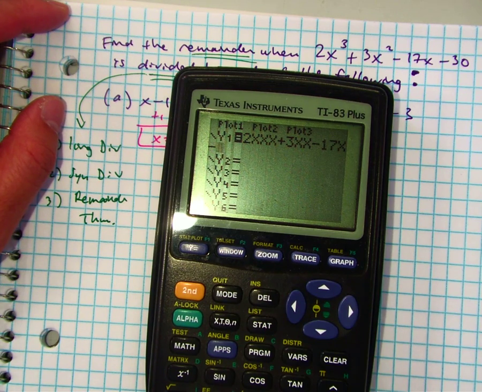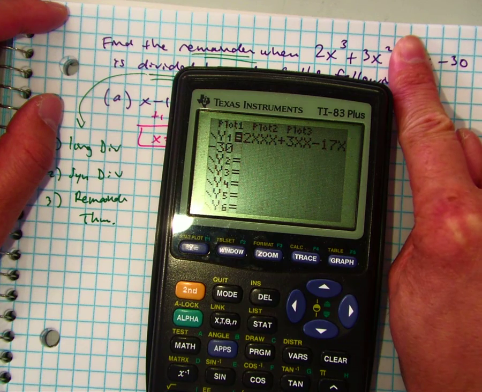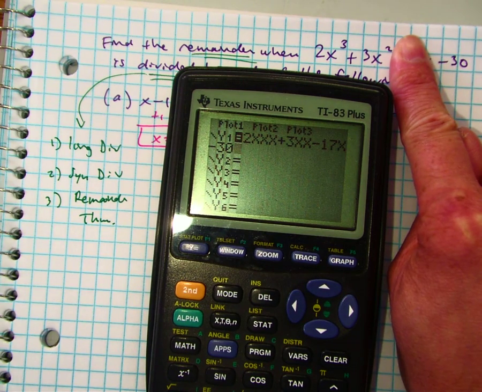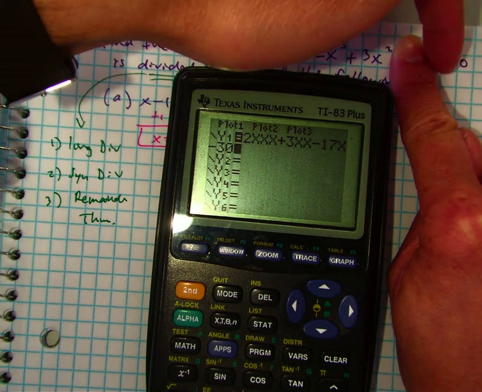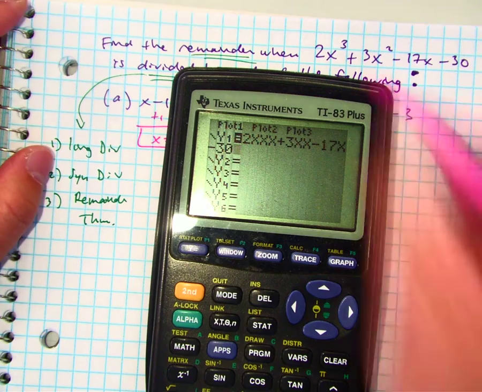One student did ask, what happens if I'm missing a term? Let's just say this is not here. Do I have to write 0x? The answer is no. Because if you wrote 0x, 0 times anything will just be what? 0. So I have this polynomial.